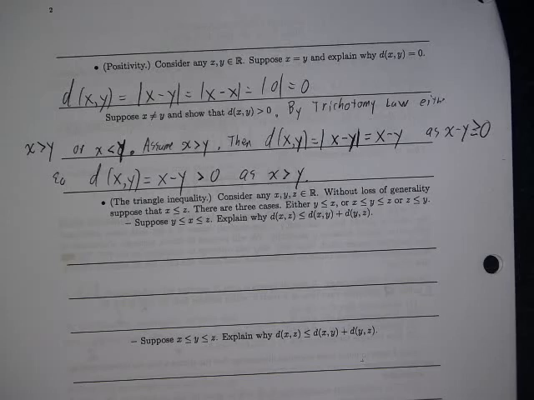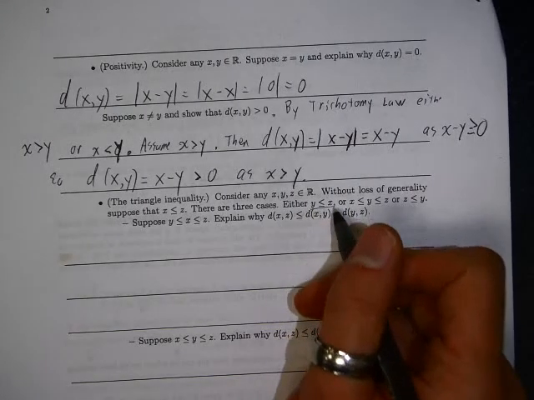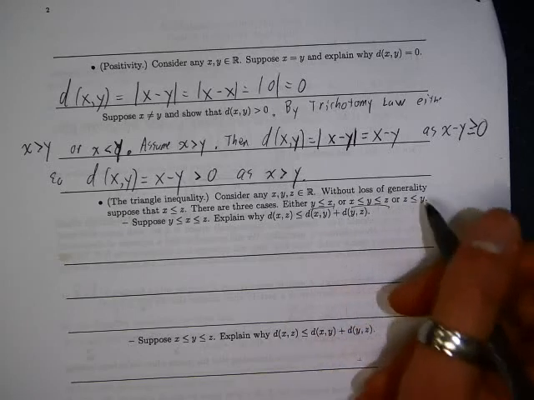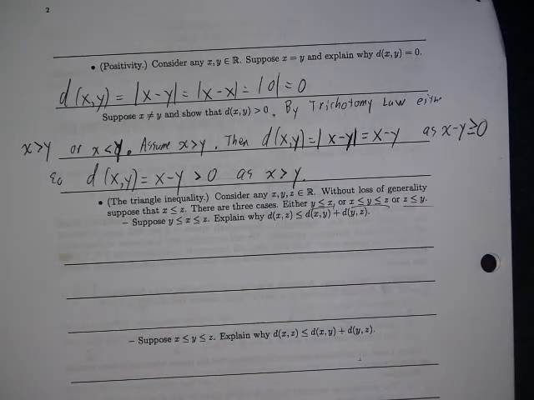And there are now three cases. Either y comes before x, y comes between x and z, or y comes after z. In fact, multiple of these cases might simultaneously be true. But that doesn't matter when you're doing a case-wise thing. Having two cases apply at the same time is just fine.